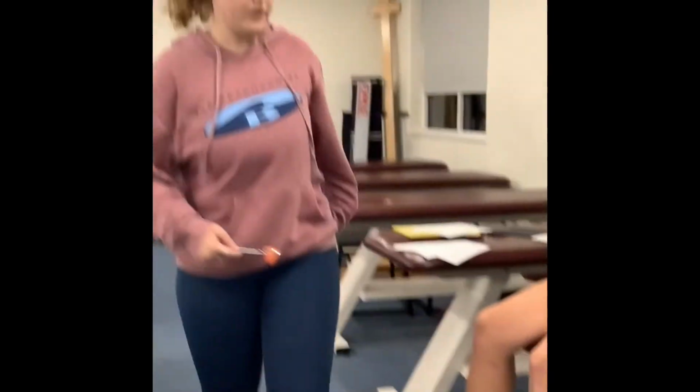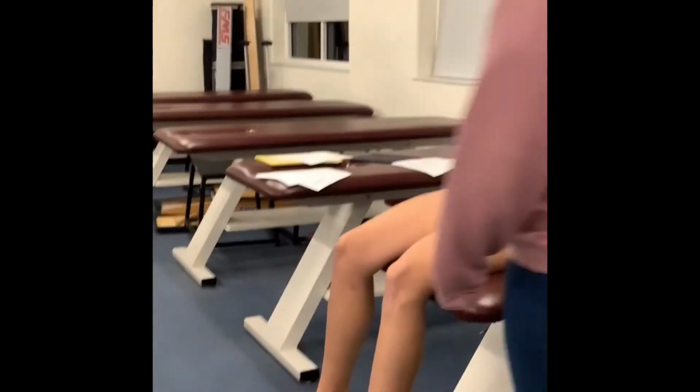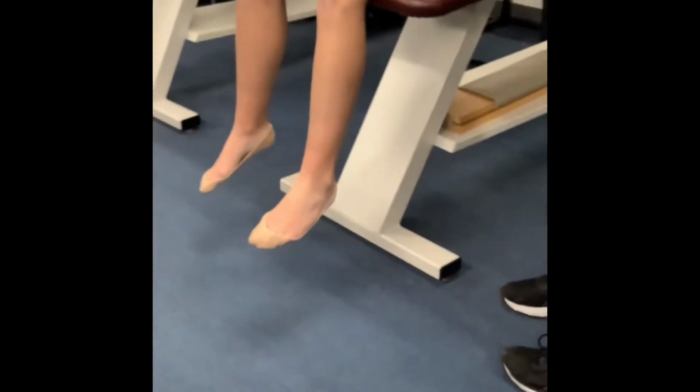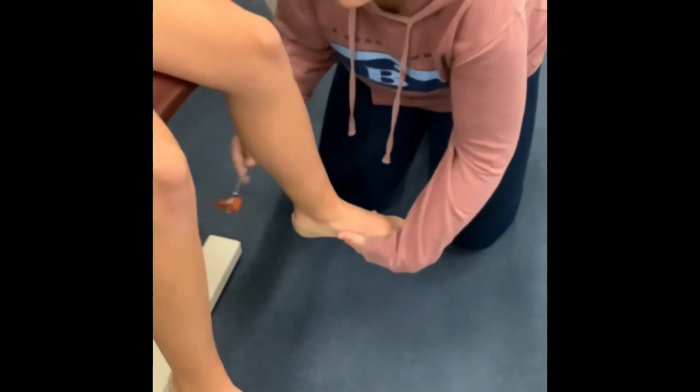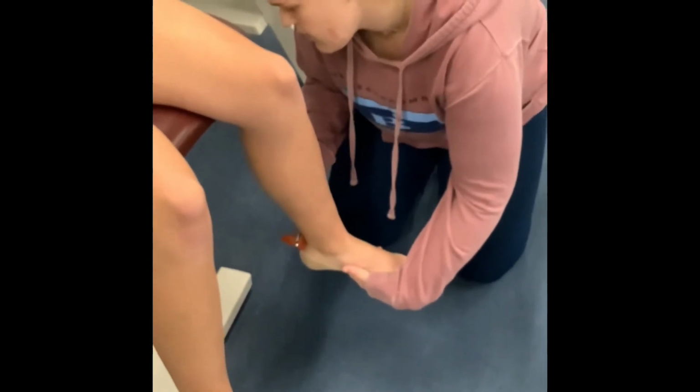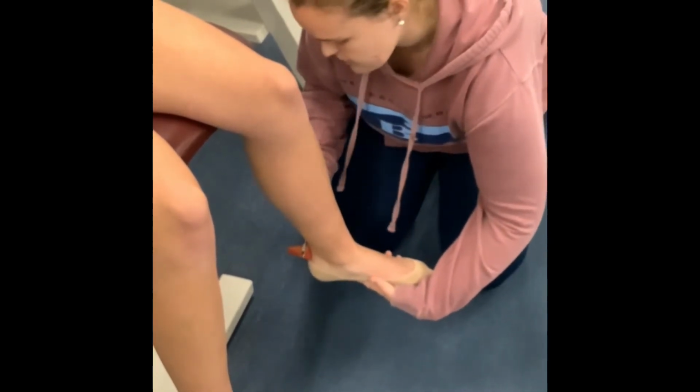For the reflexes, we are going to be testing the Achilles reflex, which is nerve roots S1 and S2, and we're going to look for plantar flexion. I'm going to tap the Achilles reflex with the flat side of the reflex hammer, and we're going to look for plantar flexion.